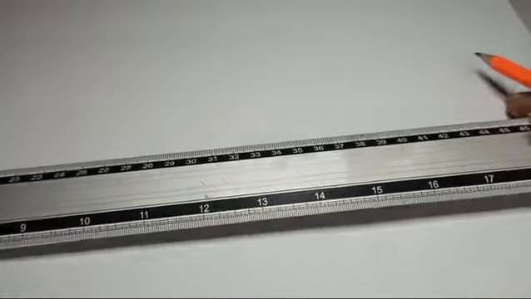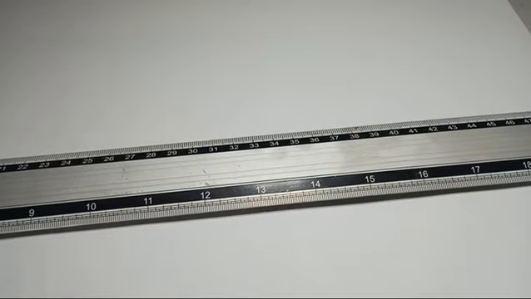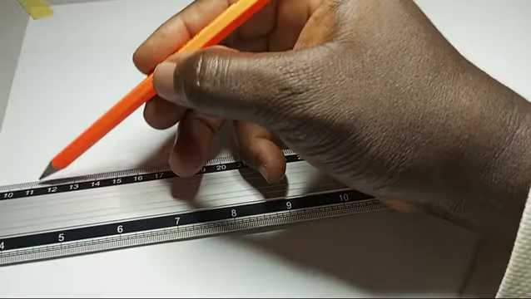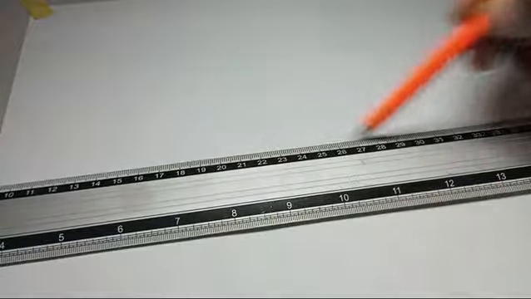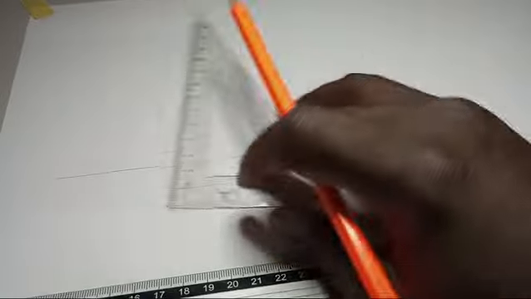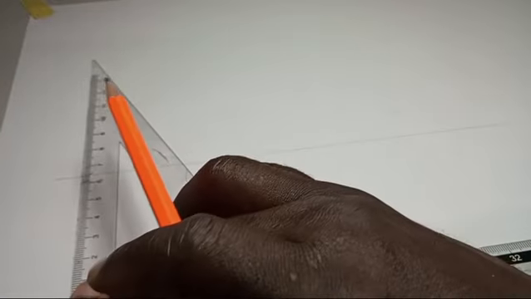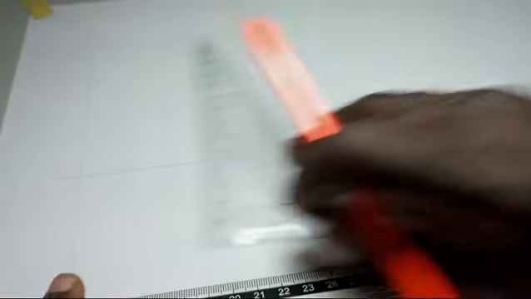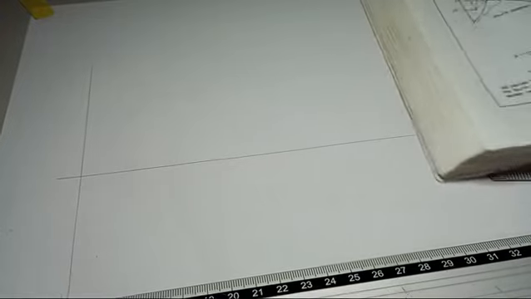I will draw a horizontal line to start my drawing. So the next thing is to draw a vertical line, which I will use to plot my point. The vertical line doesn't have to have any length.